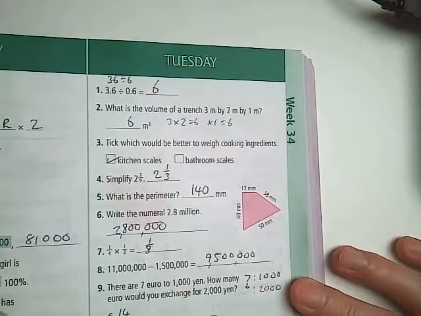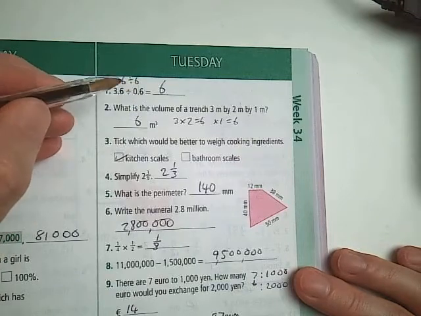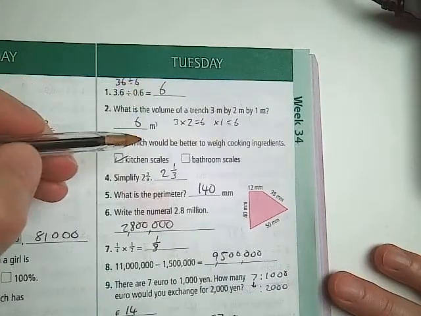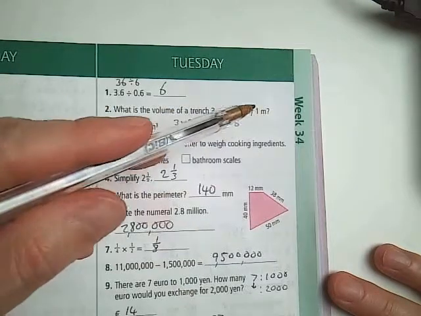This is week 34. This is the Tuesday test. Question 1, 3.6 divided by 0.6. Multiply both sides by 10, and you get 36 divided by 6, and the answer is 6. Question number 2, what's the volume of a trench? 3 meters by 2 meters by 1 meter.